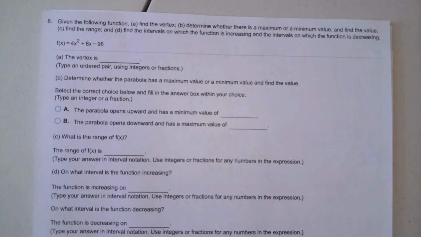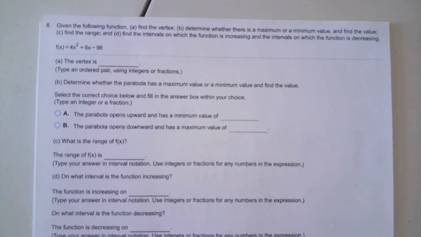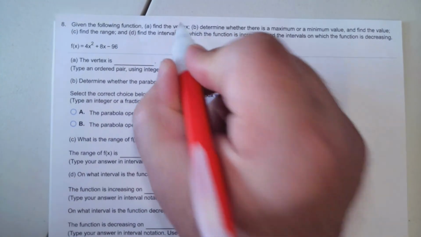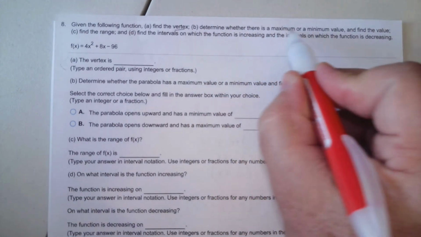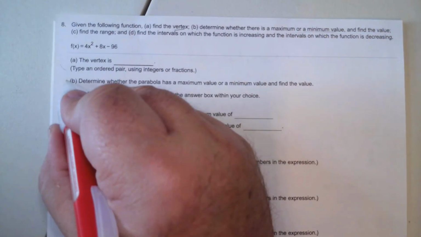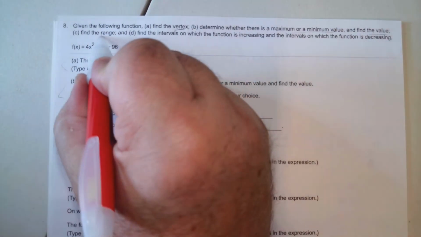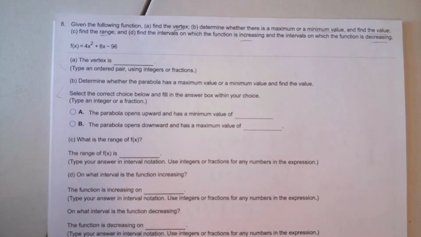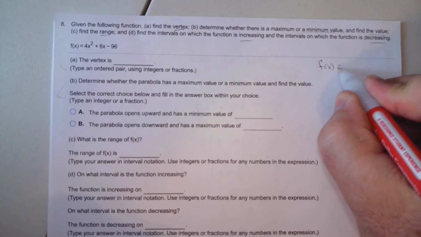Alright, I like this one because now we're going through everything we've discussed since day 1. Given the function, find the vertex, determine whether it has a maximum or minimum value, find the value, find the range, and where it's increasing and decreasing. Let's see this equation.